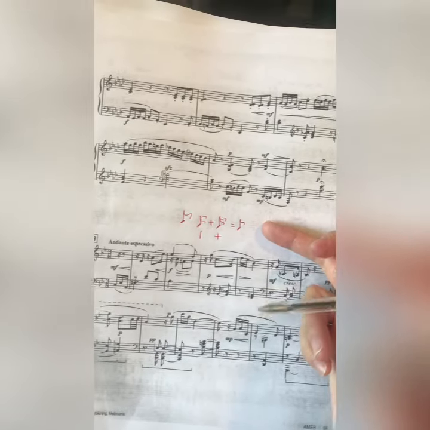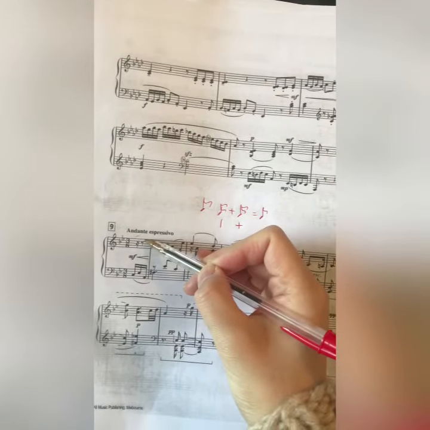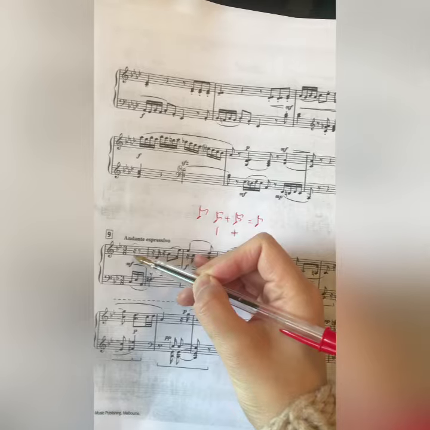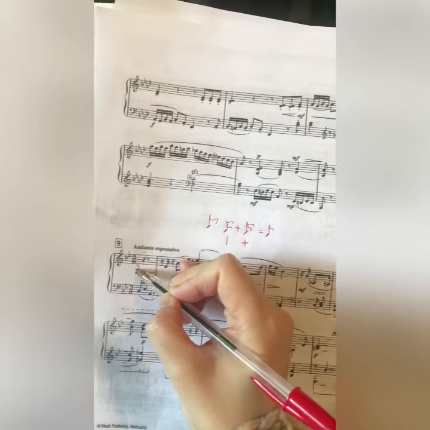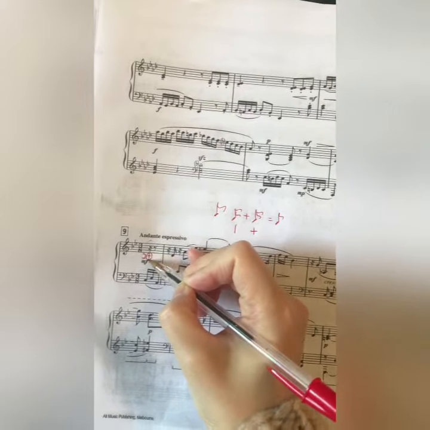All right, so here it starts with an upbeat, so there are 1.5 beats missing, and so that starts on the end of 2. That starts with a semi-quaver rest.